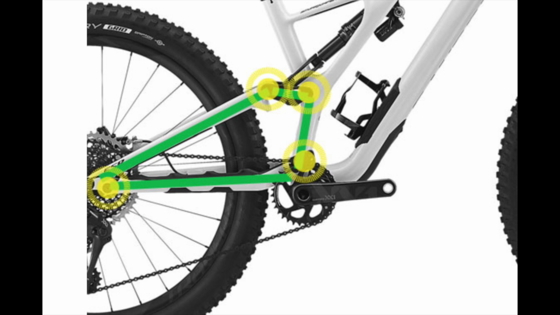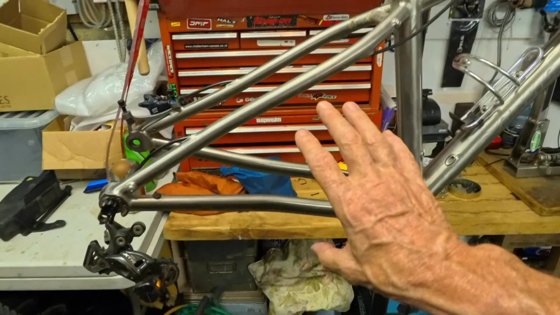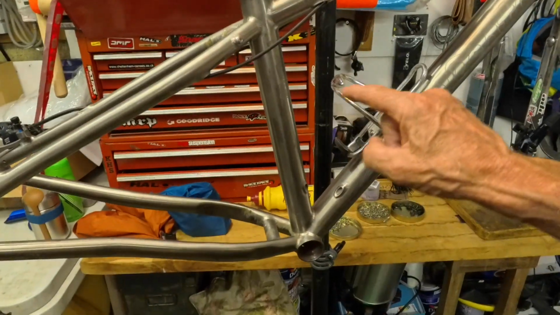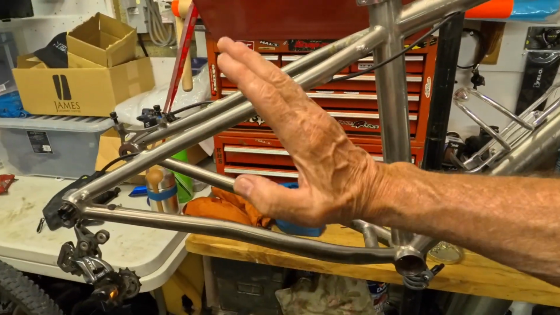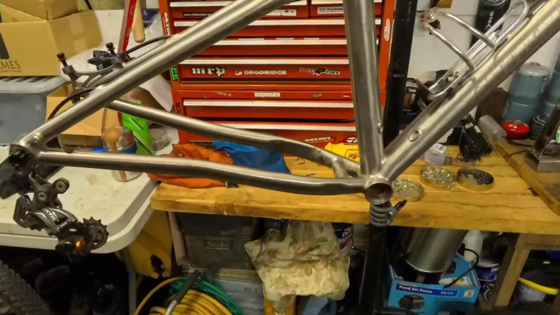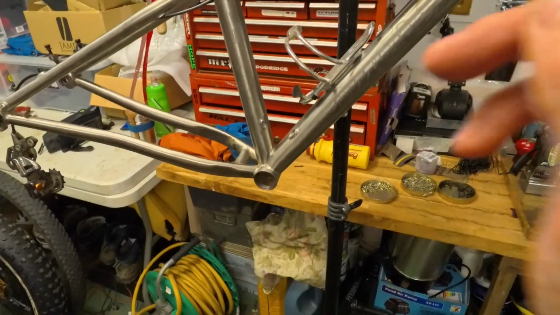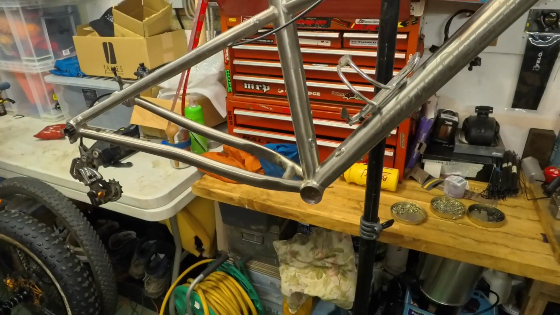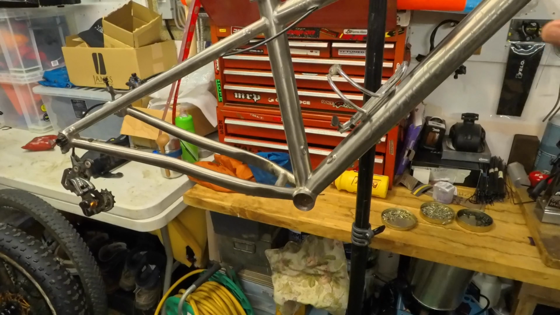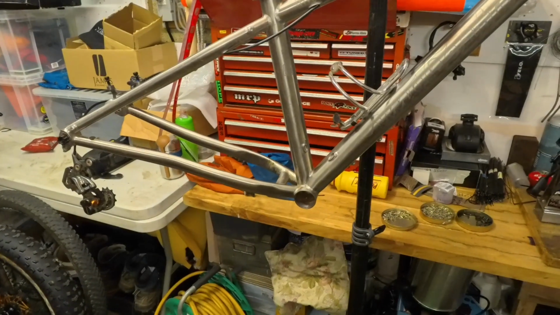I won't go into details because I can complicate things, but you'll have a shock there, possibly a rocker here, and then the rear end will move accordingly. There are so many different designs, it's really difficult for me to explain it in this video, but I'll put some pictures up and I'll put a name of the type of rear suspension so you have an idea.